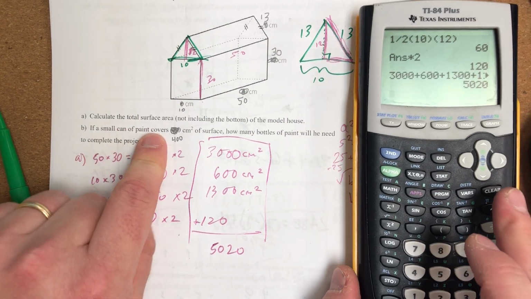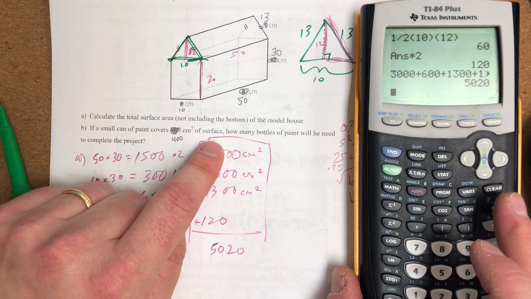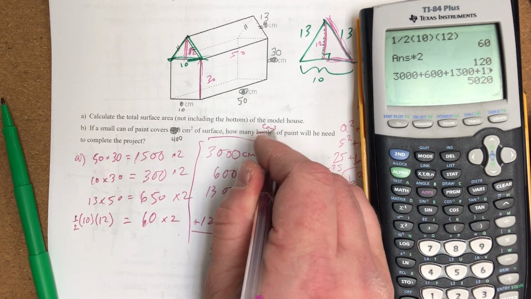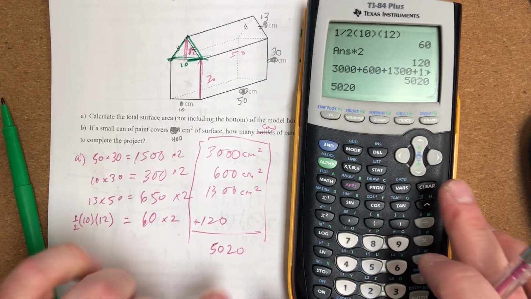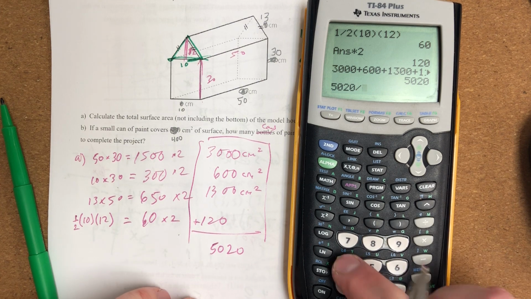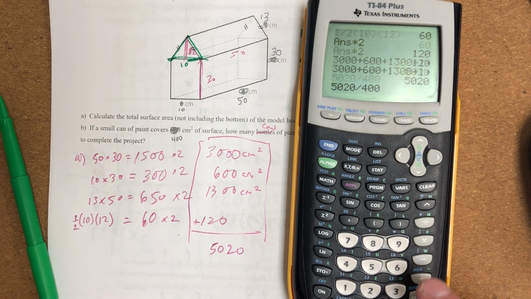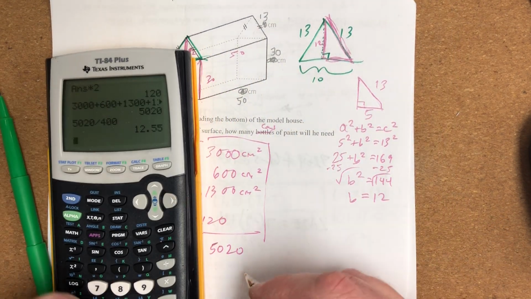It says a small can of paint covers 400 centimeters squared of surface. So how many cans of paint will we need? Well, if I know I have 5,020 of paint that I need, and I can divide that up into 400 cm squared cans, I'm gonna need 12.5 cans.